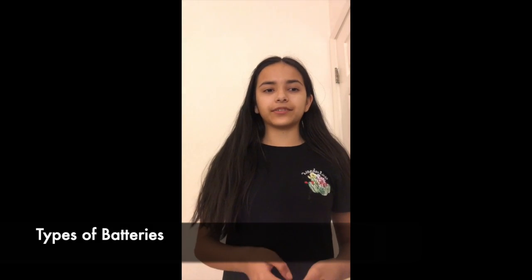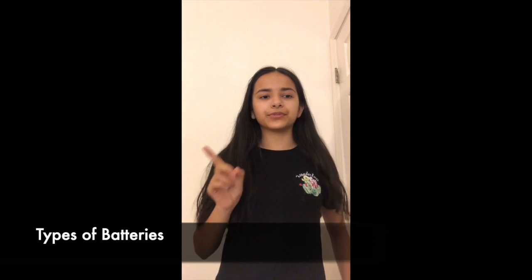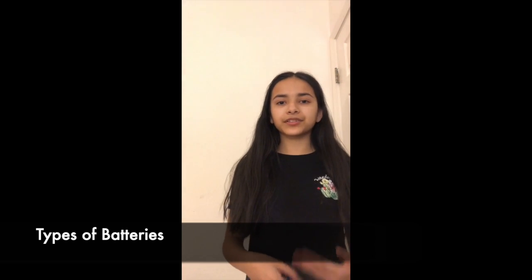Now we are going to be talking about the two main types of batteries. The first is called a primary battery. Primary batteries can be used once, and once the products used in the chemical reaction to create electricity are used up, this kind of battery can no longer produce energy. These batteries are most commonly found in flashlights, clocks, remotes, and toys.